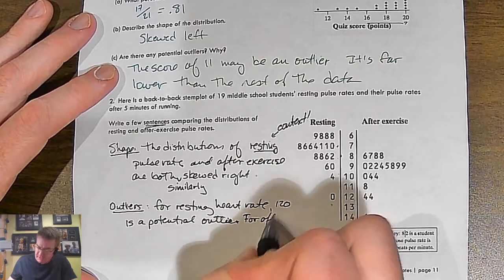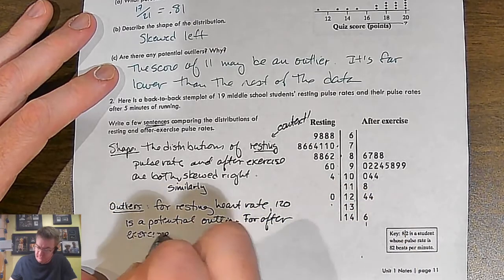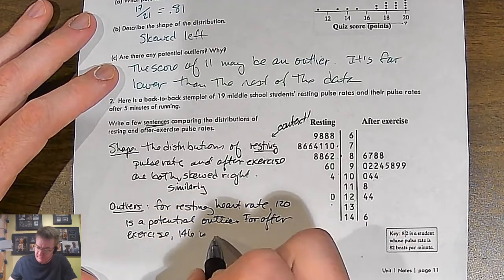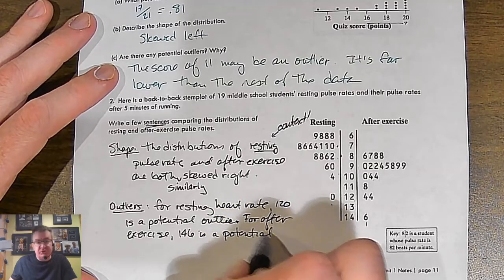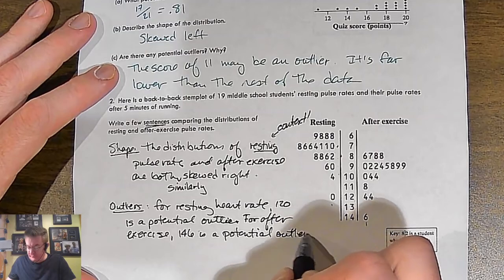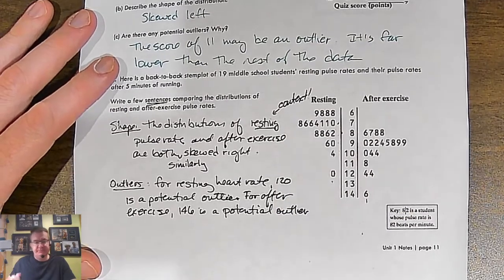For after exercise, 146 is a potential outlier. Why are we saying potential? Because we don't know what the definition is yet. Again, notice here, labeled, nice key. Nice job.